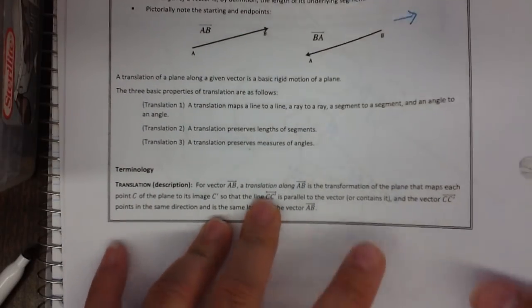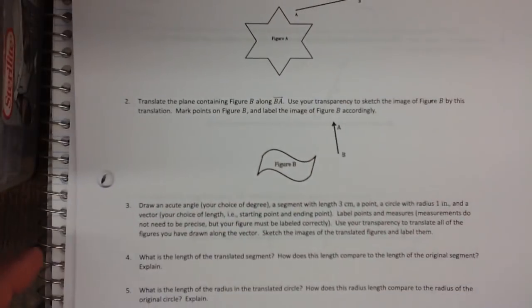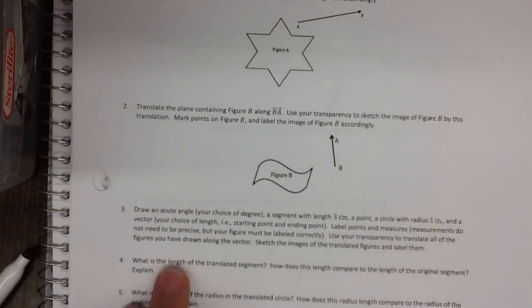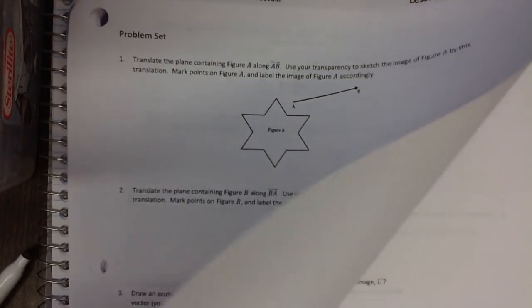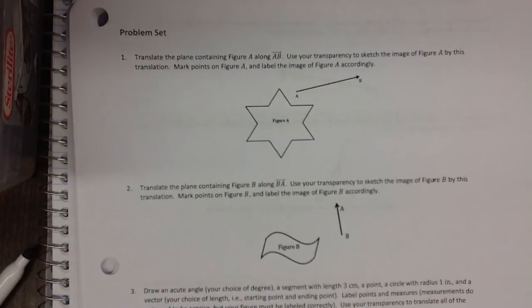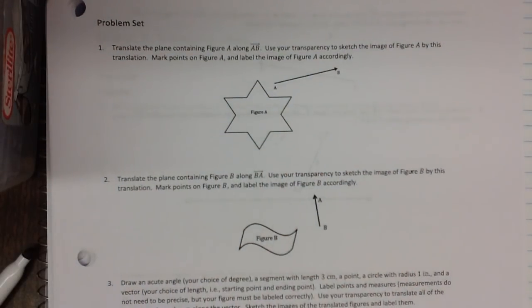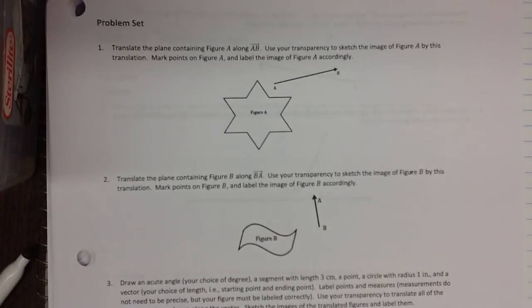Now, what you're going to do is you're going to move on, and you're going to do this problem set. This problem set is 8 questions, so it's the front and back of S7. It's S7 and S8. Once you've finished this, I want you to check your answers with me, and then after you've checked your answers and made corrections, you'll move on to your exit ticket, and then you'll check your answers and make corrections there as well. Okay? That's all for lesson 2.